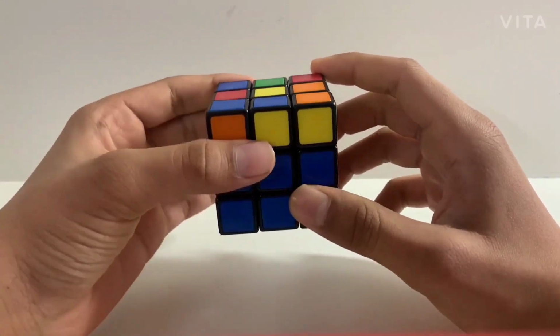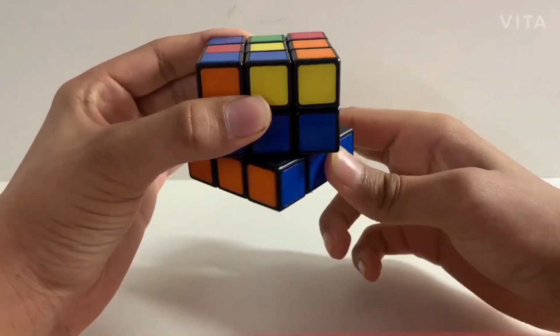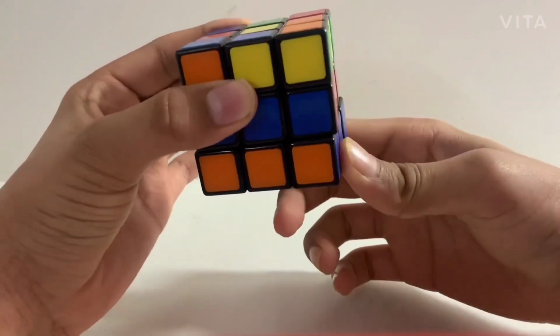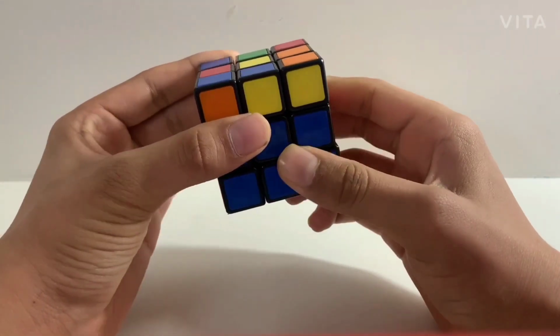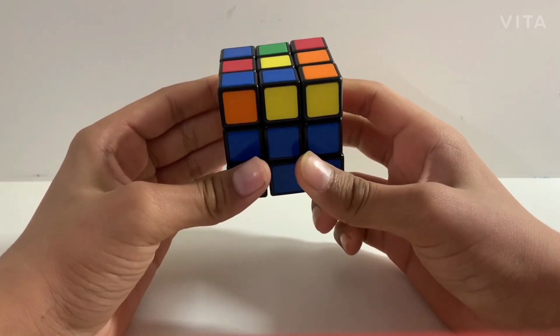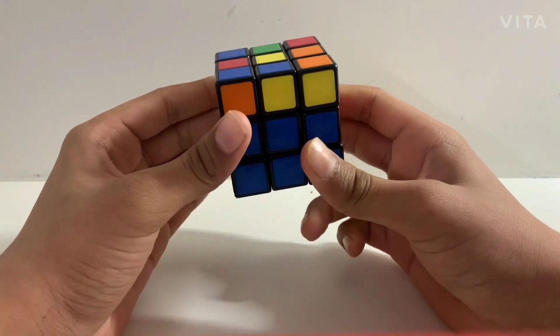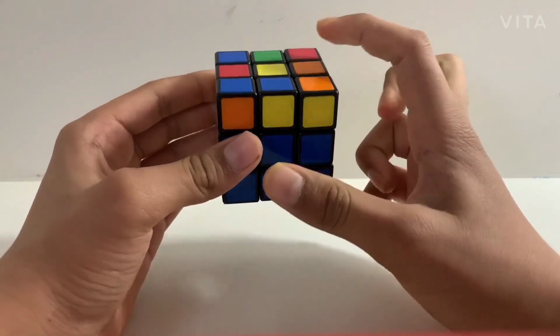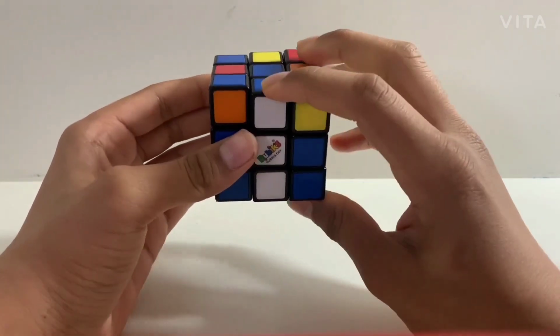Then we have D. In D, what you have to do is move the down layer like this. And if you move it back, it becomes D prime. Then we have M. M is very rare. It is used in very few algorithms. But still I'll tell you. In M you have to move the middle layer like this. This is M and this is M prime.